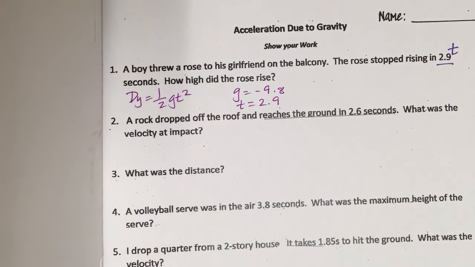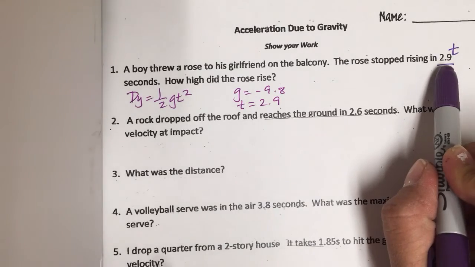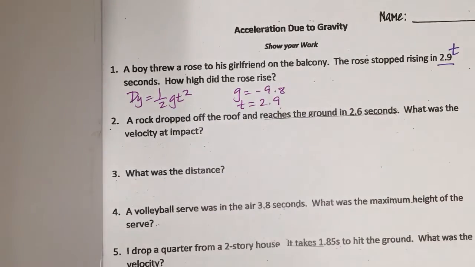All right, guys. In this video, you have acceleration due to gravity problems. On the following one, number 1 says, a boy threw a rose to his girlfriend on the balcony. The rose stopped rising in 2.9 seconds. How high did the rose rise? I went ahead and put that time here, t equals 2.9 seconds. That's what we're being given. How high did the rose rise?